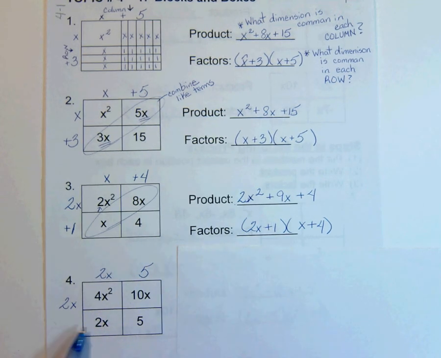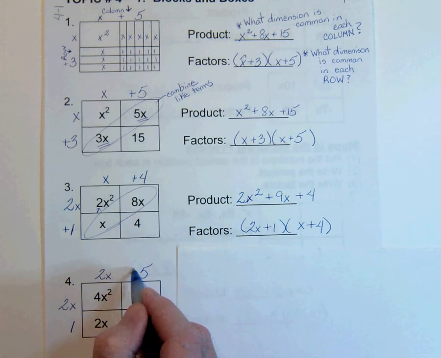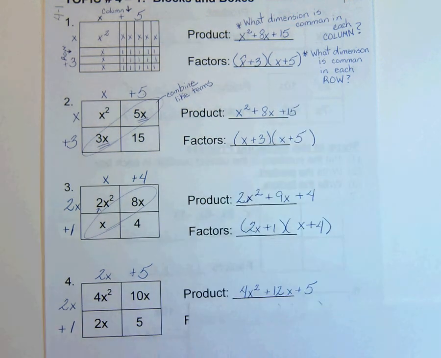What times this 2x is going to give you this 2x? That's just a 1. That checks out because 1 times 5 is 5. And again, make sure you remember all these for the time being, we're still working with just positive numbers. Your factored form for your product, your product is the 4x squared. Combine the 10x and the 2x to get the 12x plus 5.